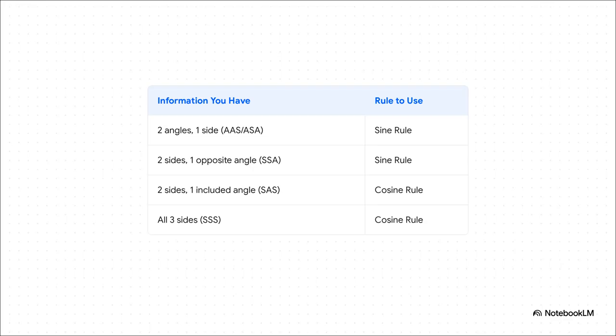Your first move is to figure out what you've been given. And this table, this is your cheat sheet. As you can see, if you've got two angles and any side, or two sides and an angle that's not between them, you're going to use the sine rule. But if you have two sides and that included angle, or all three sides, that's a job for the cosine rule. Honestly, it all boils down to one simple question. Do I have a matching side and opposite angle pair? If the answer is yes, grab the sine rule. If it's no, it's got to be the cosine rule.